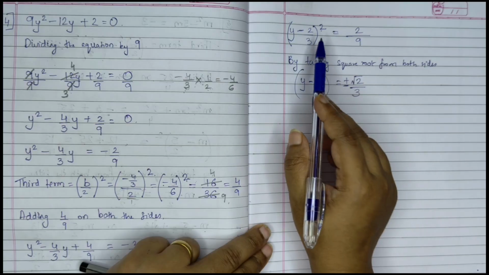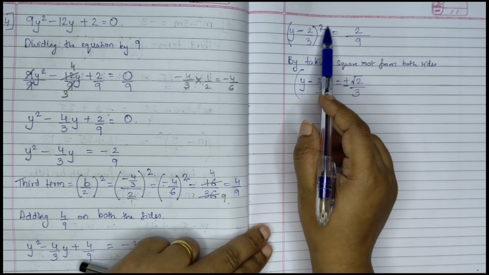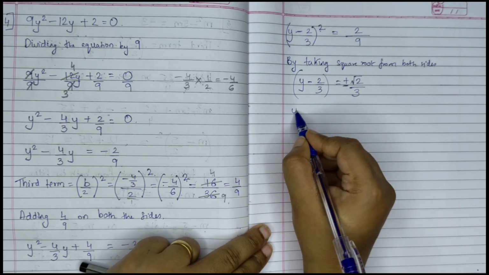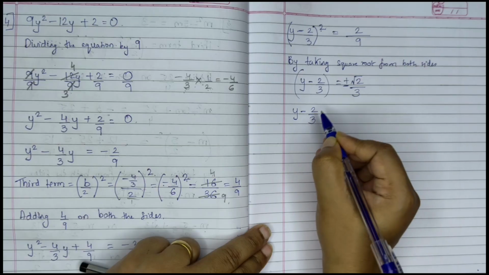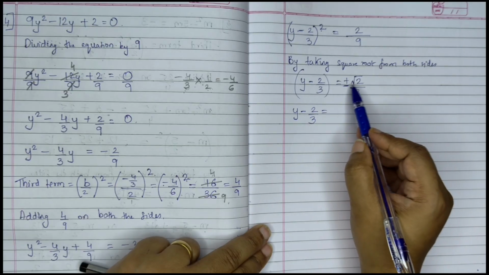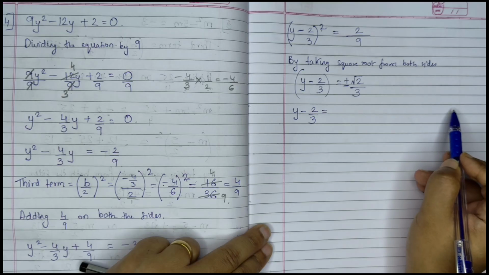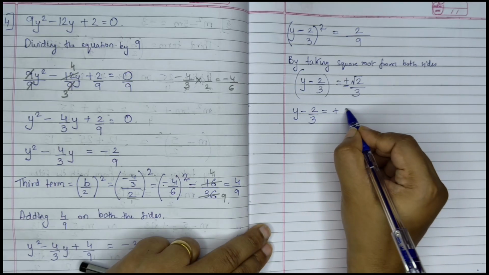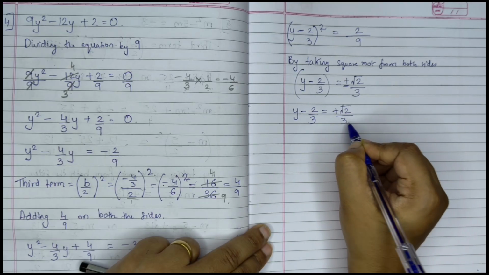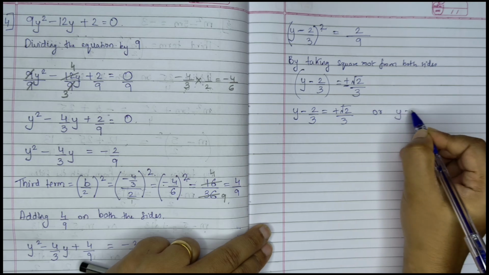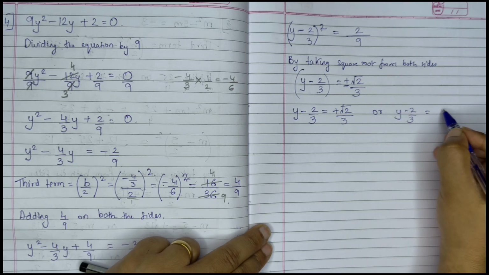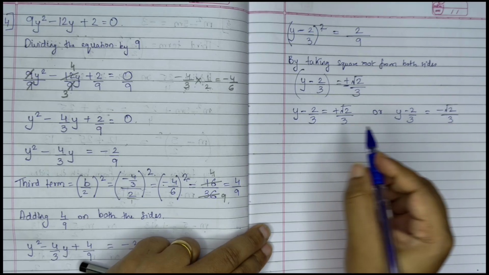Now see, by taking the square root on both the sides, this square is gone over here. Now see here, y minus 2 upon 3, keep it as it is. One time we will write plus root 2 upon 3, and then the next time we will write minus root 2 upon 3. So first we will write plus root 2 upon 3, or y minus 2 upon 3 is equal to minus root 2 upon 3.